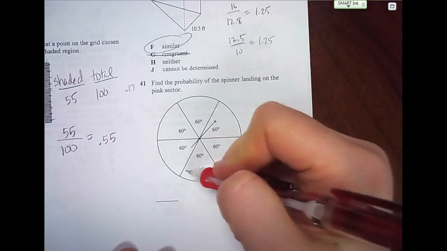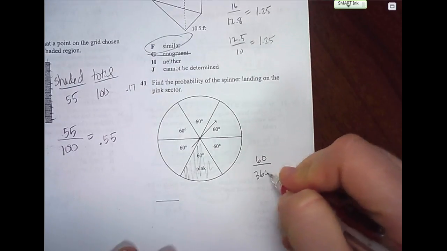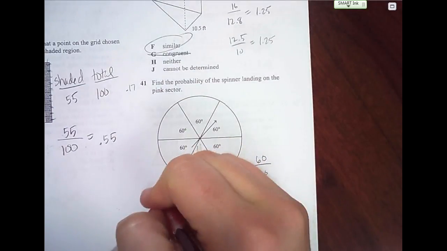And 41, find the probability of the spinner landing on the pink sector. So again, this is shaded over total. So this is the area we want. So we're going to do 60 over the total 360. And that's 0.17.